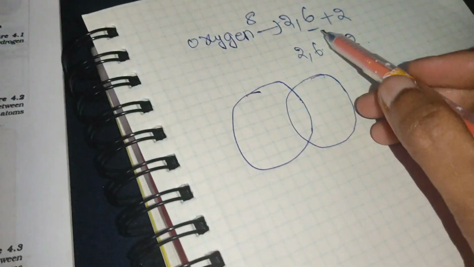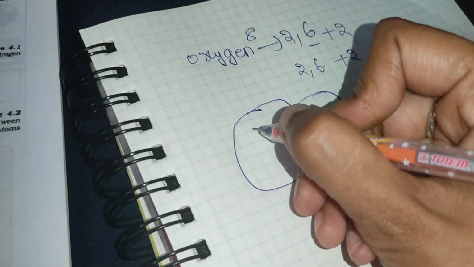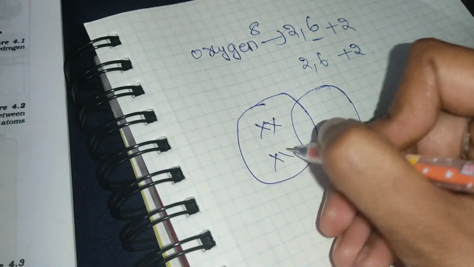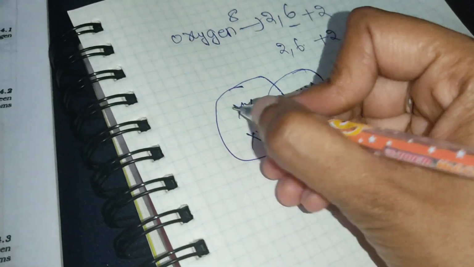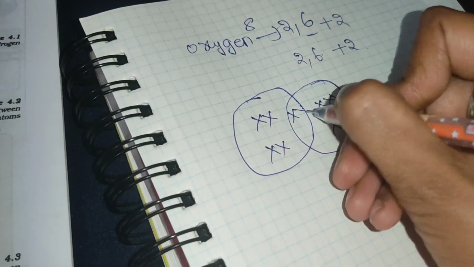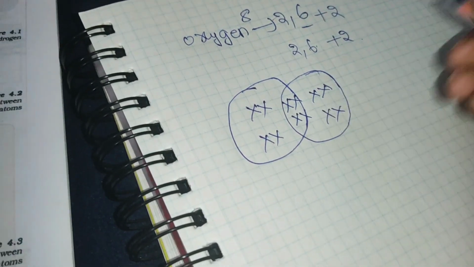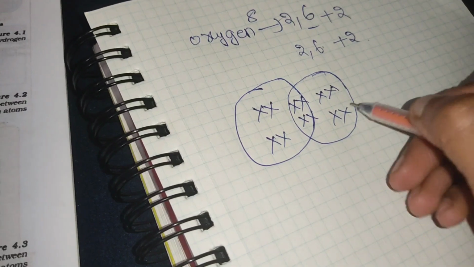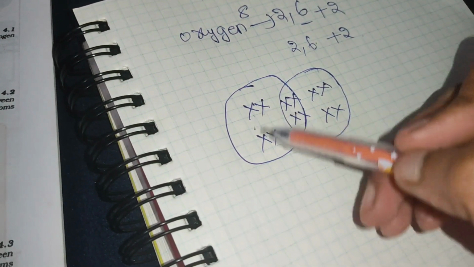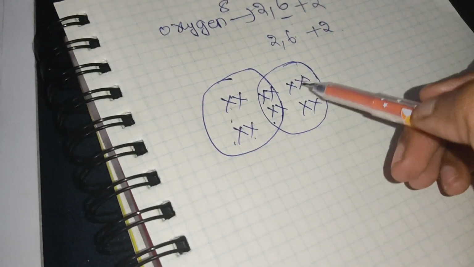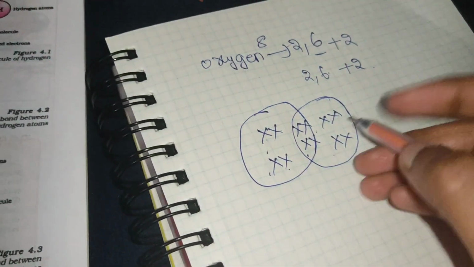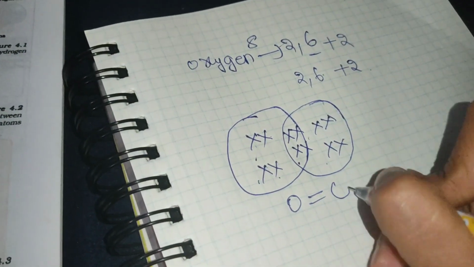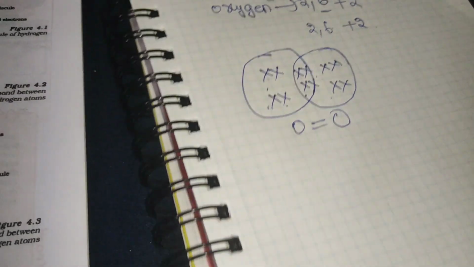Let's write 2 oxygens combine to form. So how many are there here? So 1, 2, 3, 4. 1, 2, 3, 4. The remaining 2, they will share. Yes? 2 pairs they will share. So 1, 2, 3, 4, 5, 6. 1, 2, 3, 4, 5, 6. By sharing like this, 7, 8. So we will get O double bond O. Like this we can write.